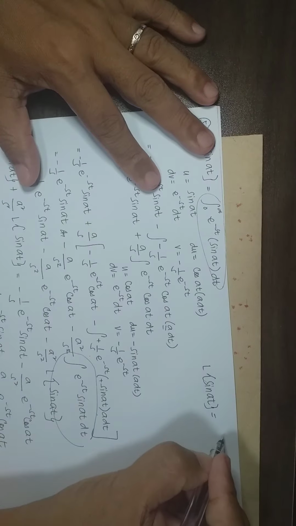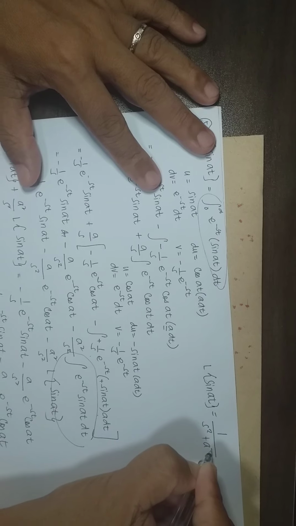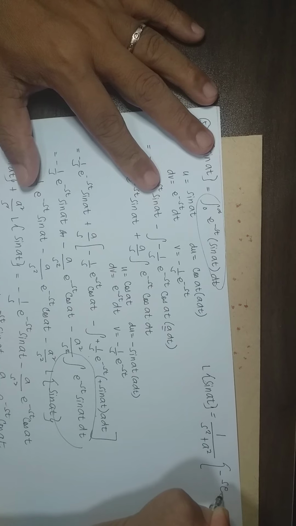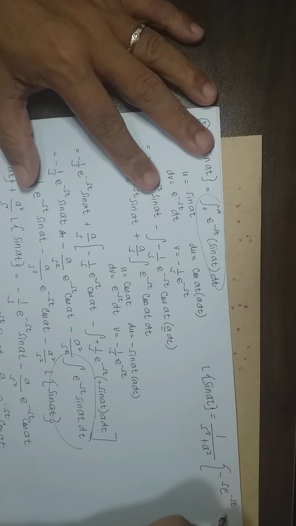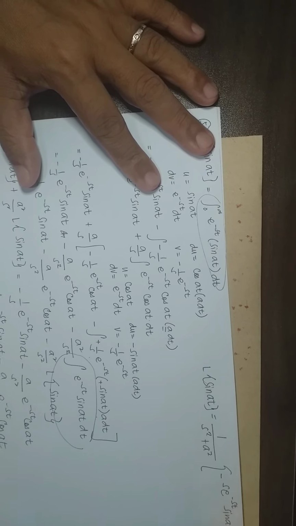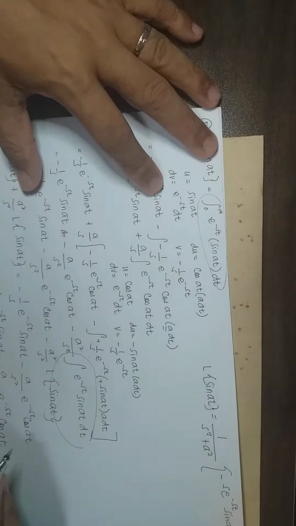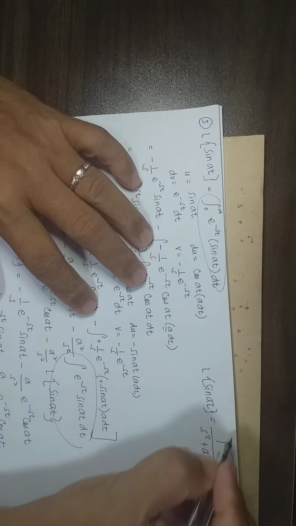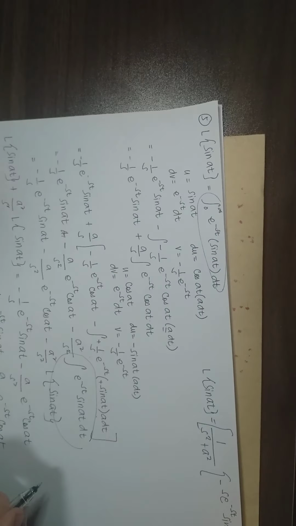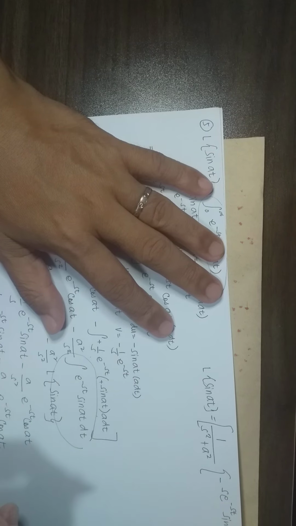So we are left with 1 over s squared plus a squared times negative s e to the negative st sine at minus a e to the negative st cosine at. Applying the limit from 0 to infinity. So if your t is infinity, this whole thing becomes 0.